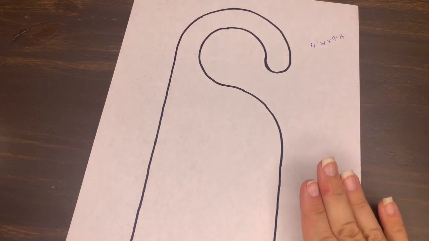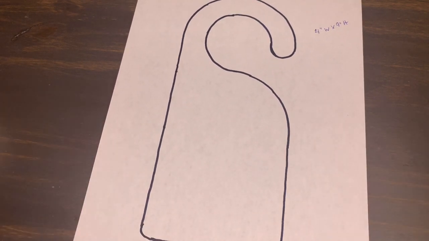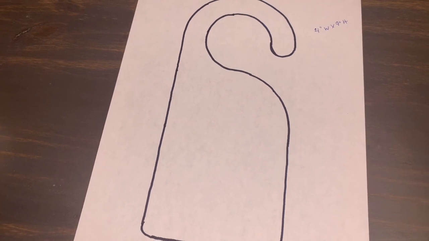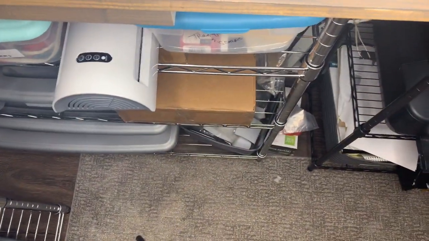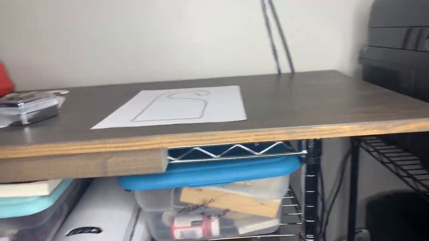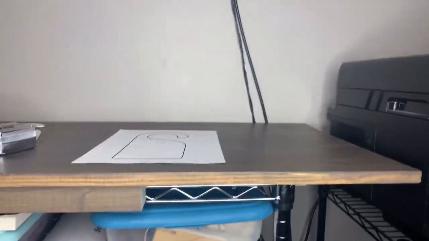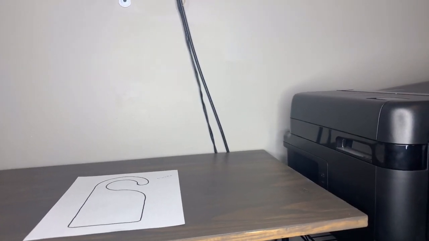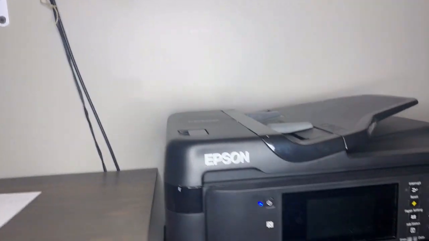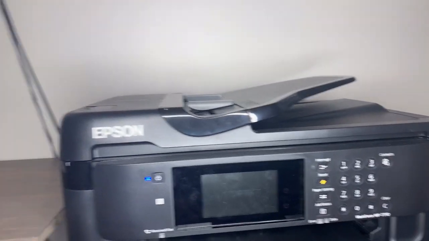All right, so now that we've traced this, we're going to go ahead and scan this into our computer. Now you can use any computer that you have. I'm going to use the Workforce 7710. I'll get you guys lowered so you can see it. All right. So I've got my printer here.